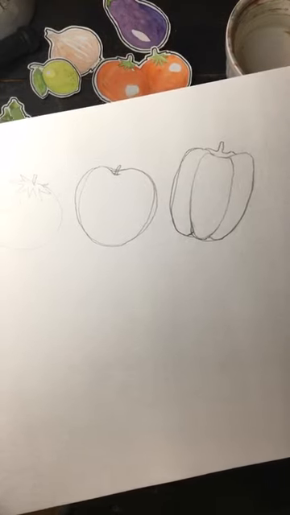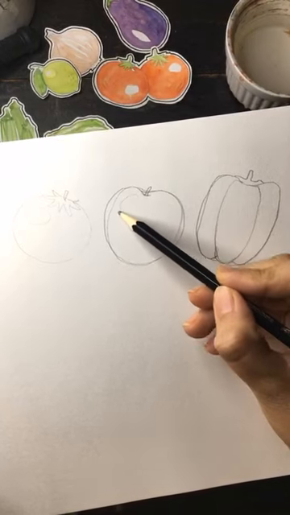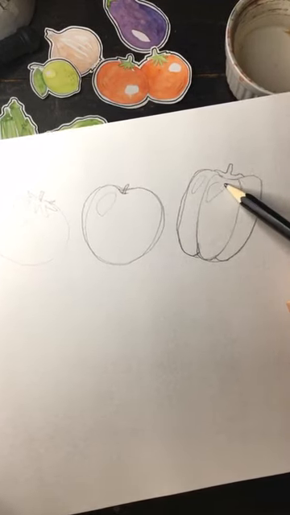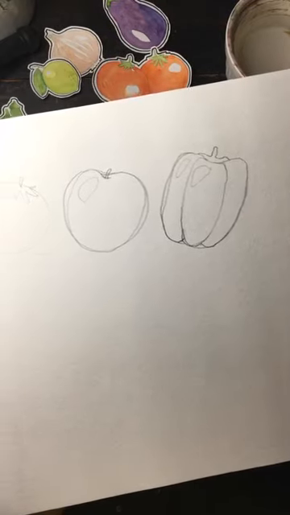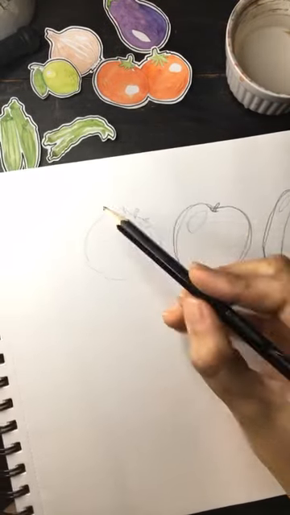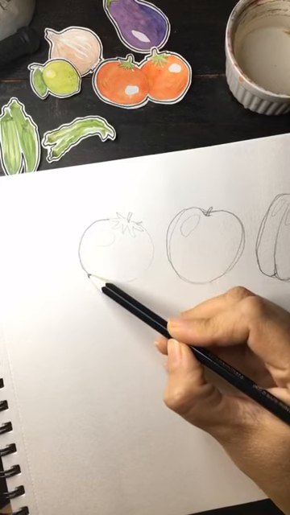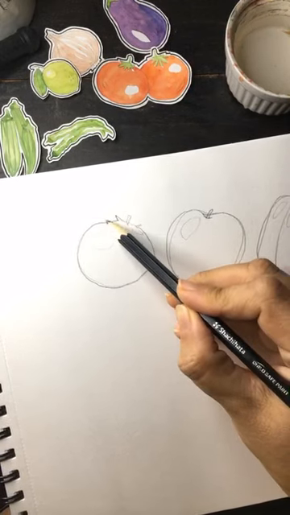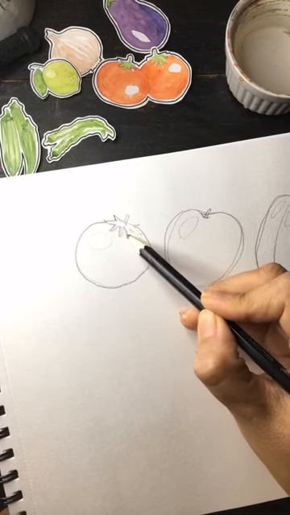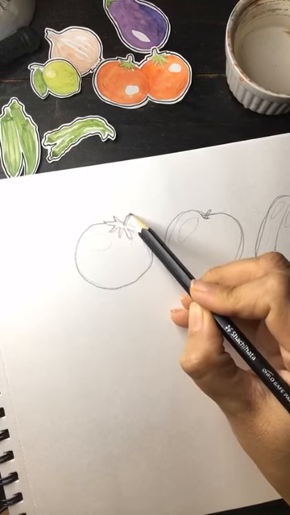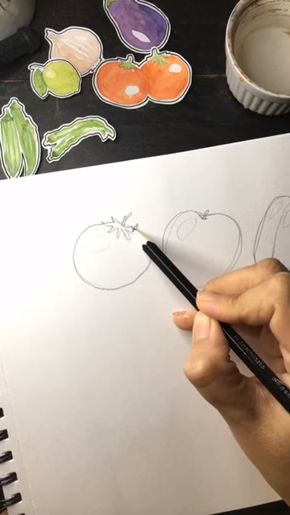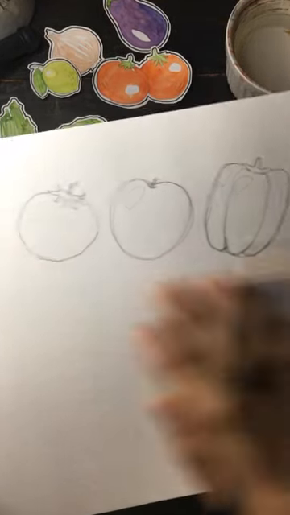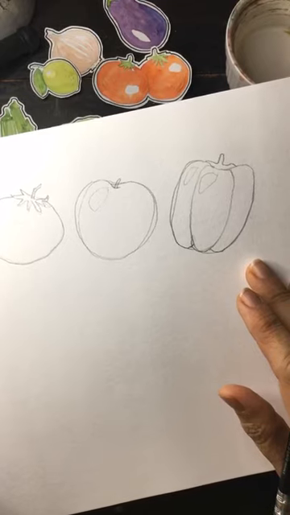Yeah, and all of them you can make a little bit of a reflection on any one side, and that'll make it look more realistic. I will make the tomato a little darker also. There we go. That's how you can draw related fruit.